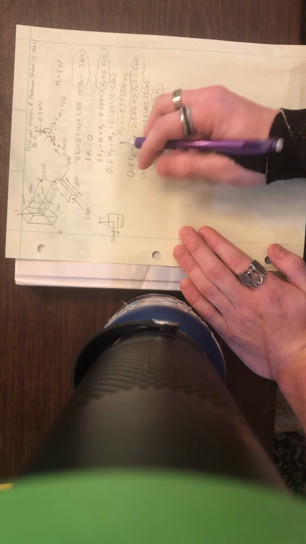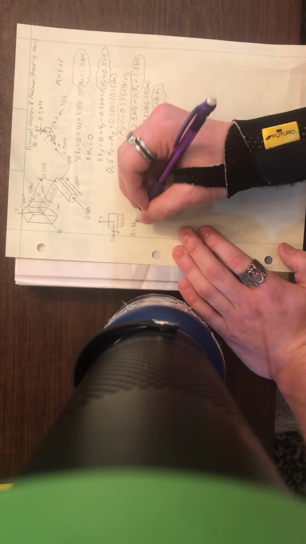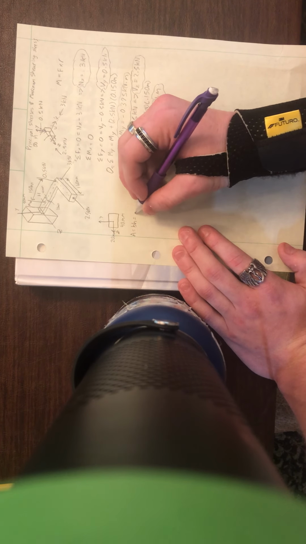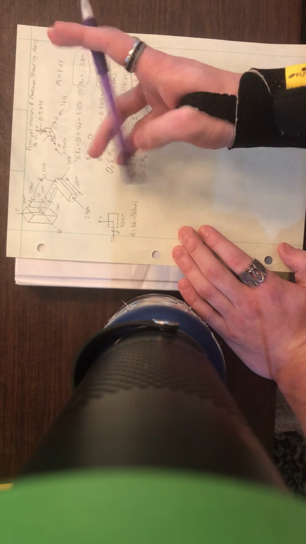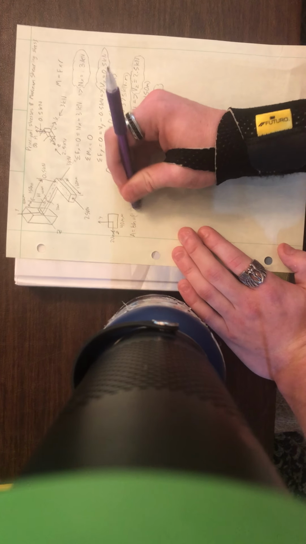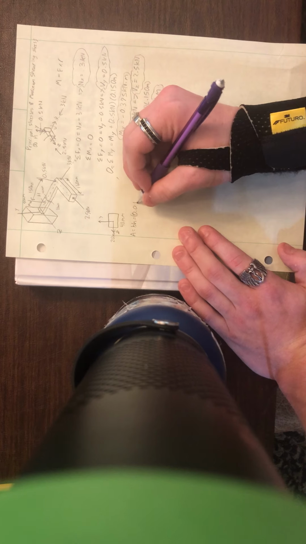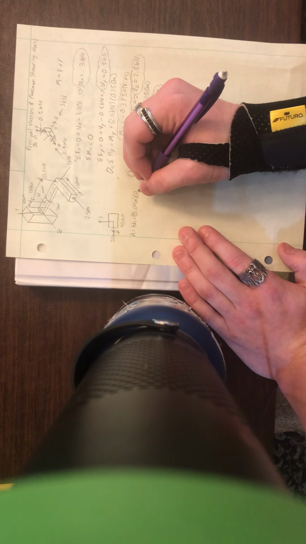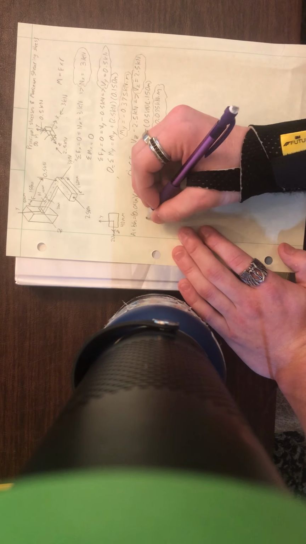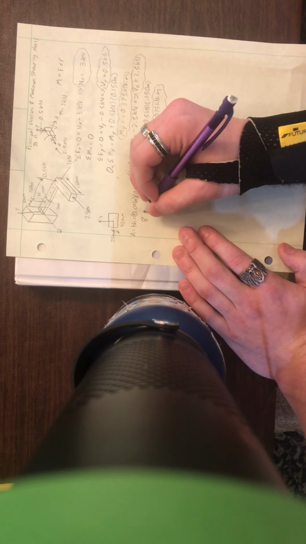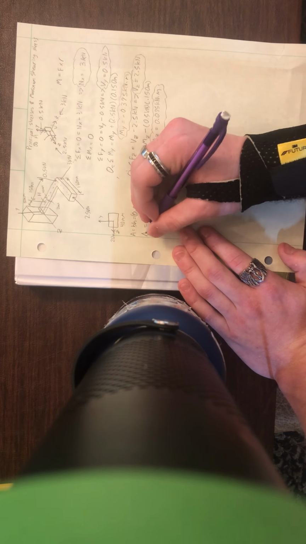Okay, so the area is just base times height, or 40 millimeters. I'll write this in meters to keep it consistent. 0.04 meters times 0.02 meters, or 8 times 10 to the negative 4 meters squared is the area.